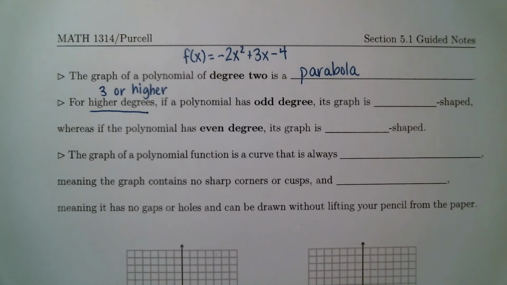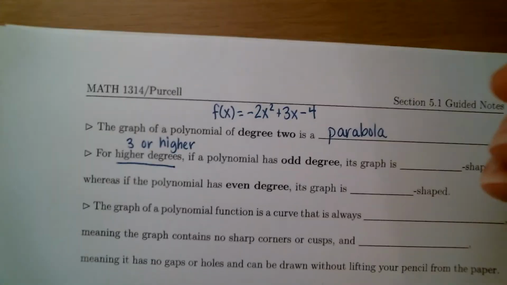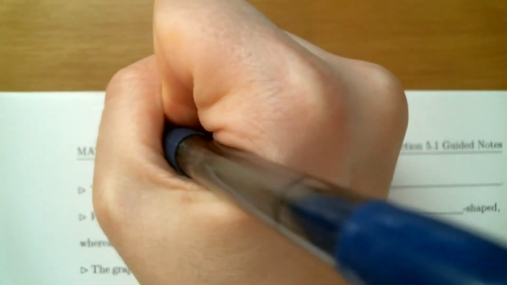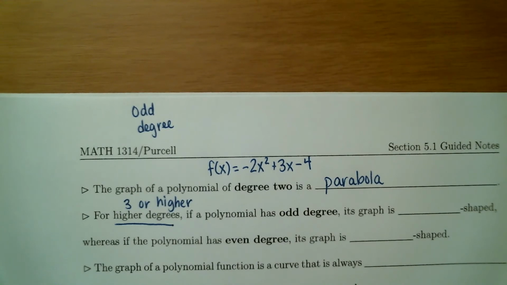As far as the shape goes, it really depends on whether the degree is even or odd. So let's take a look at this. It says for higher degrees, if the polynomial has an odd degree, its graph is what kind of shape? Think of the simplest odd degree polynomial we've seen in this class.